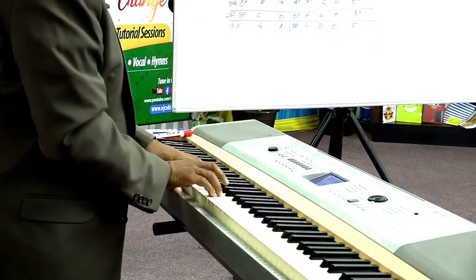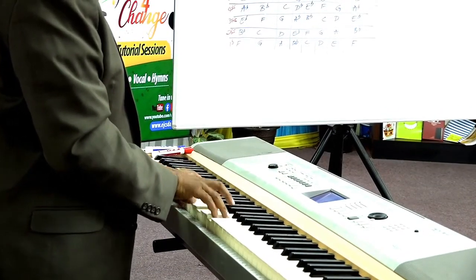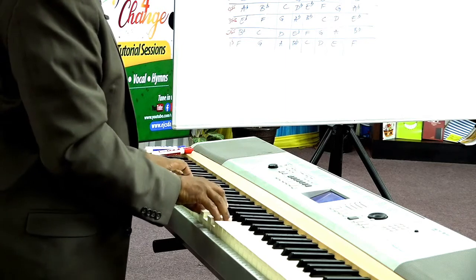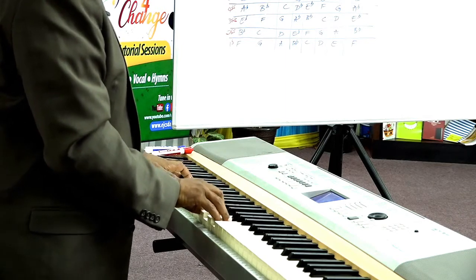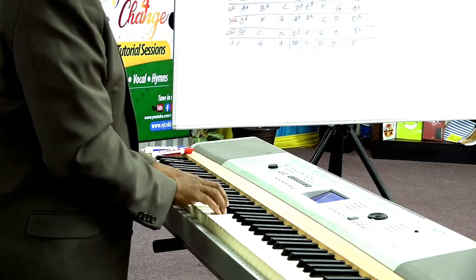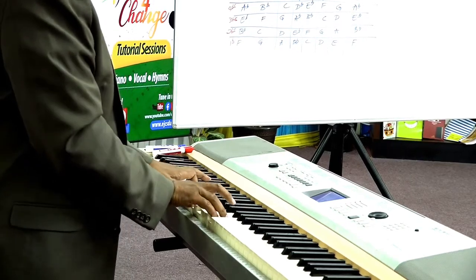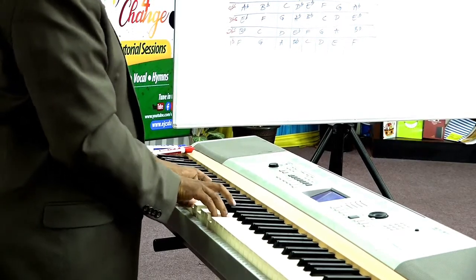A minor for number 6, and number 4 is F. 1, 5, 6, and 4. And that progression is played over and over again in this song. Even in the bridge, even the chorus, wherever in this song, it's the same progression over and over again.